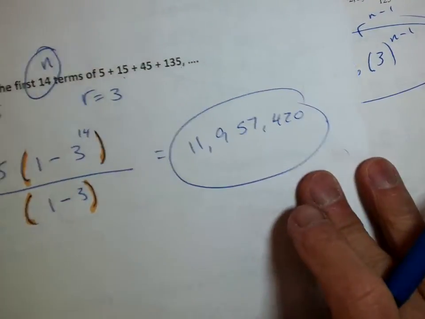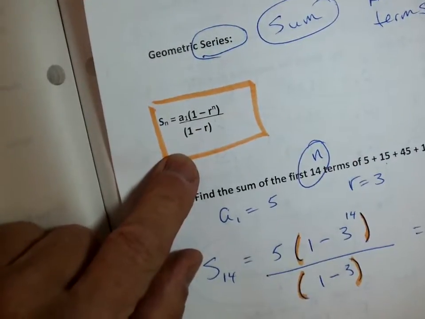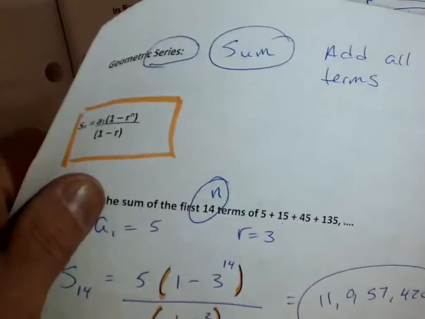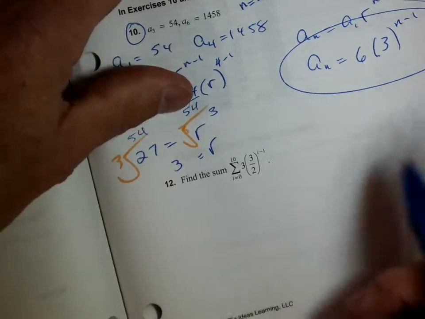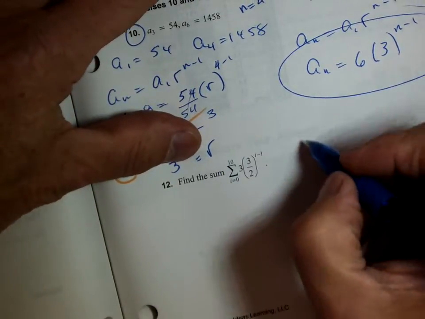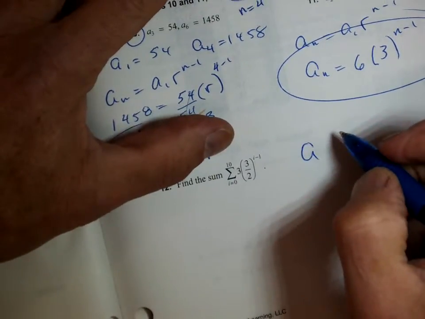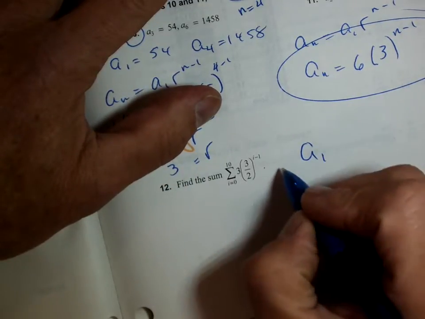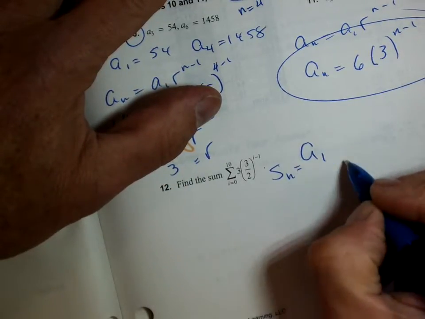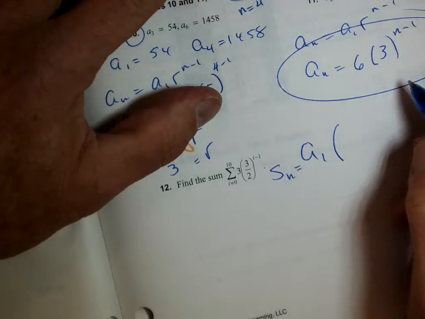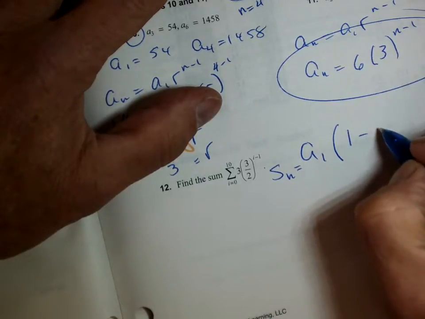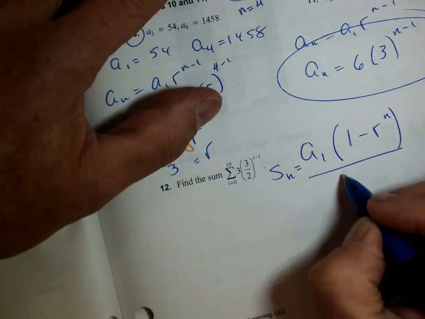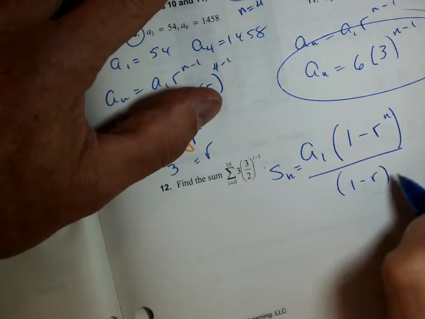Our formula is S of n equals A1 times 1 minus R to the n power, all over 1 minus R. So let me write that down. I want to find the sum.